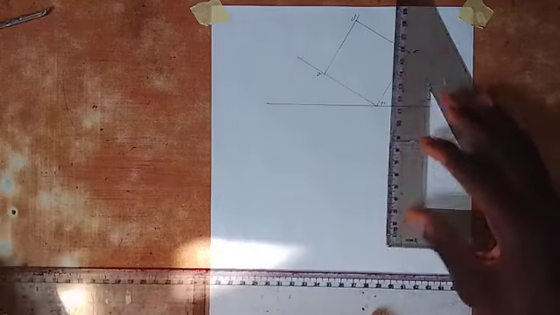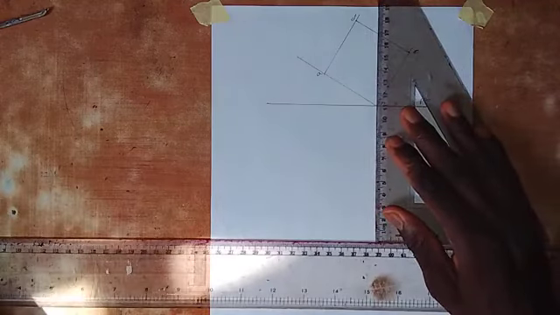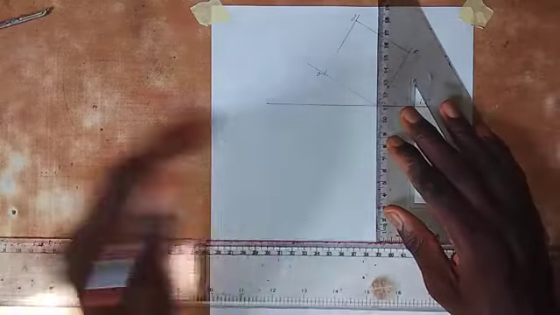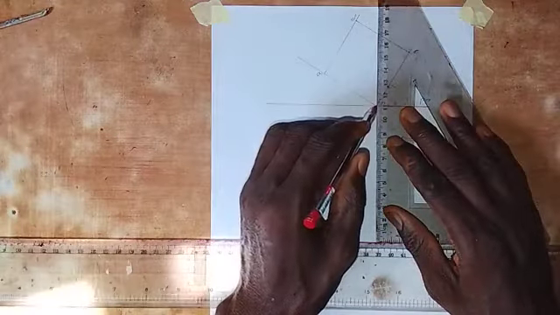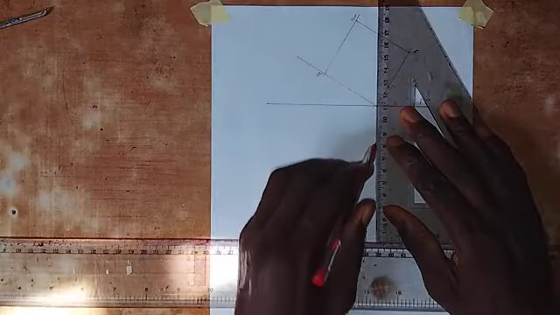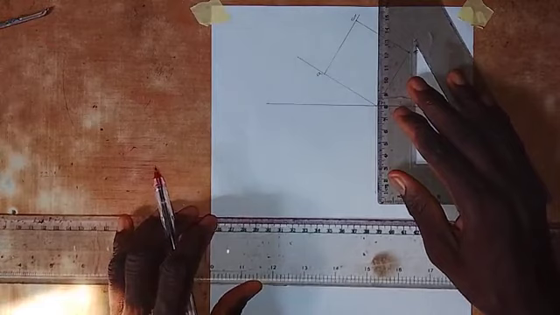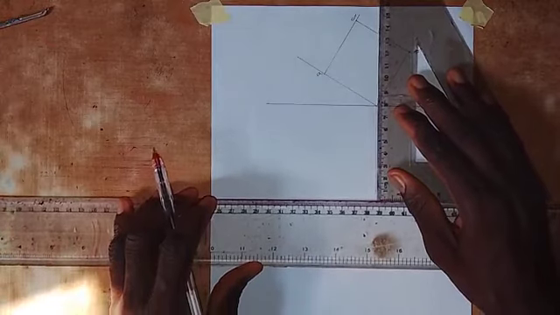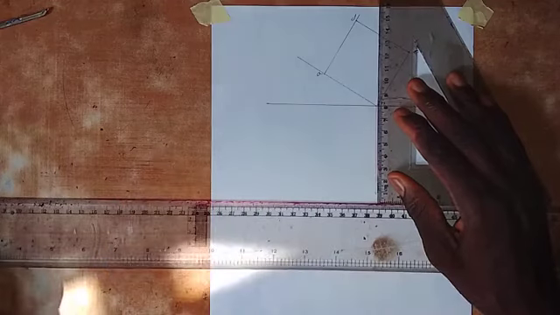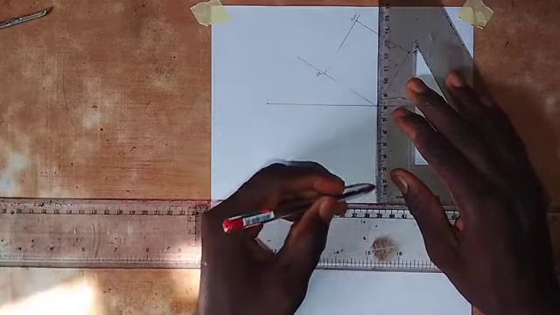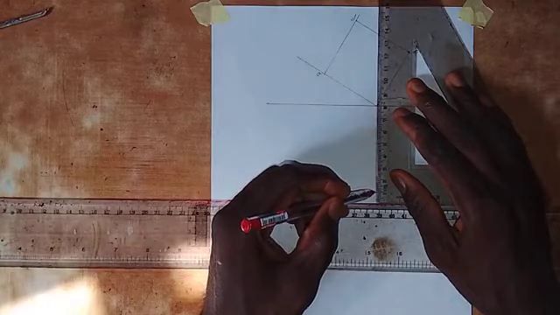So what we are going to do now is draw a vertical line from this point down. Okay, so we have a vertical line from this point. I'm going to take a measurement of 70 millimeters from this point down on the line. So this is 70 millimeters.